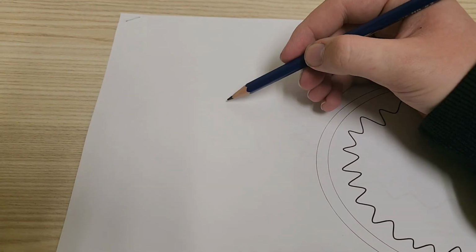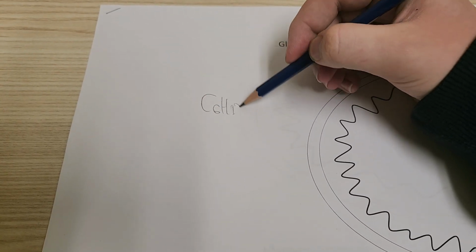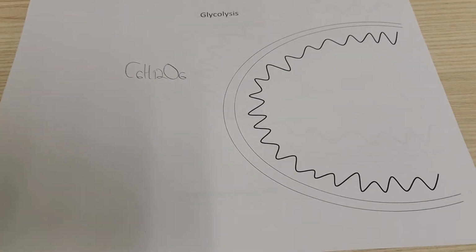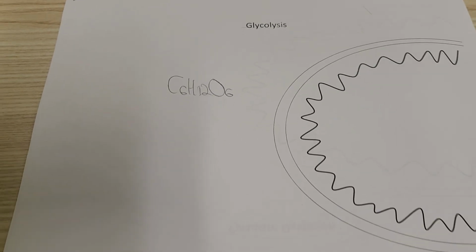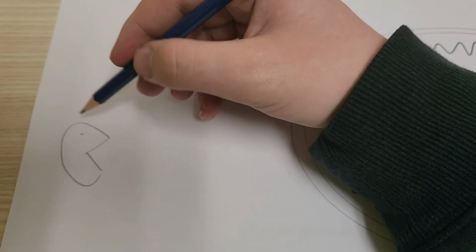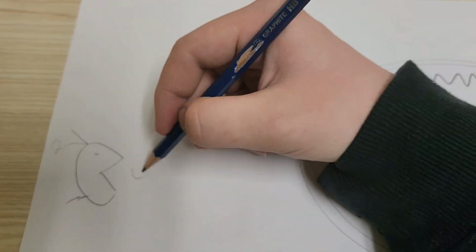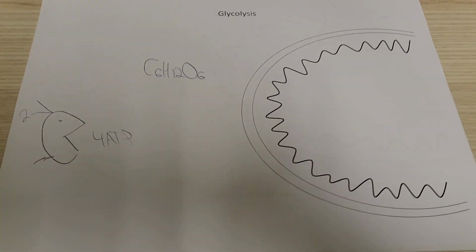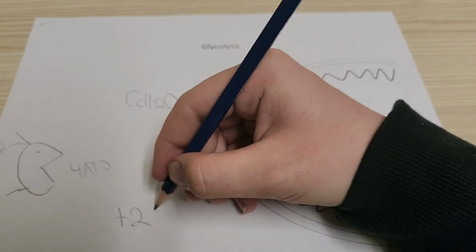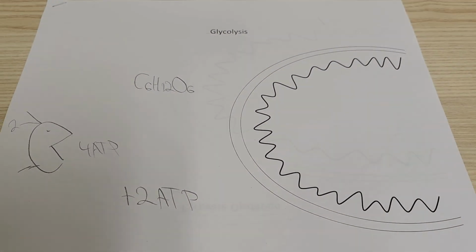So glycolysis, how it works is first it takes glucose, which is C6H12O6, right? So it takes in the glucose, and we have this little enzyme here. And this is activated by ATP. It's activated by 2 ATP. And then we feed it, and it spits out 4 ATP. So this gets us a total of plus 2 ATP, which is good because ATP is fundamentally stored energy.